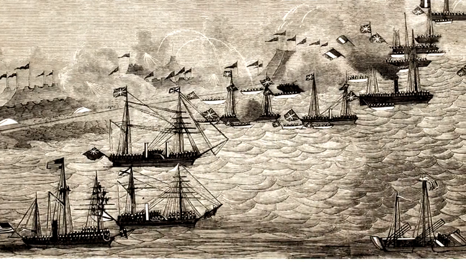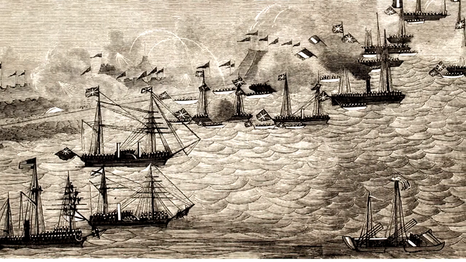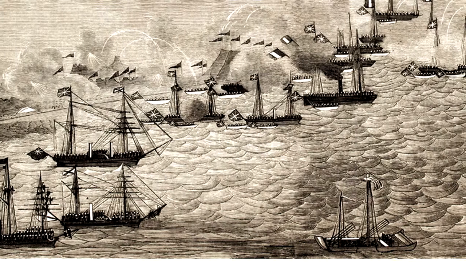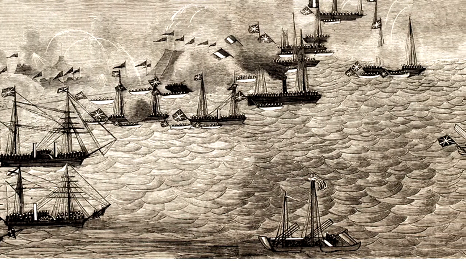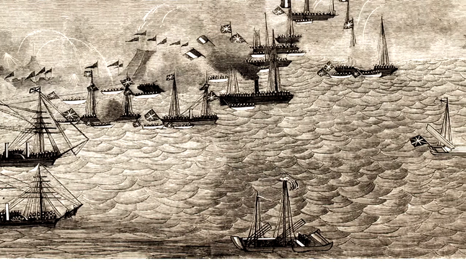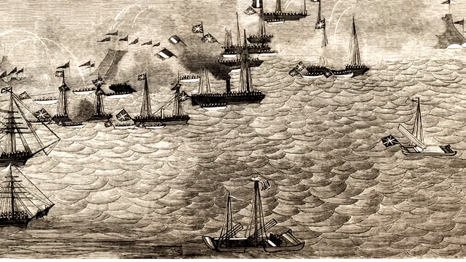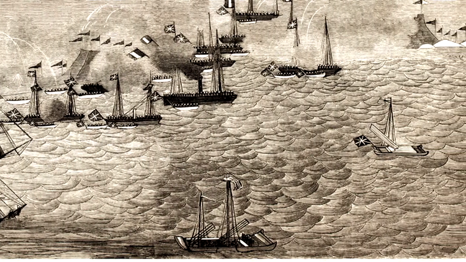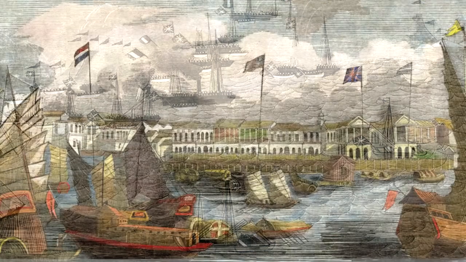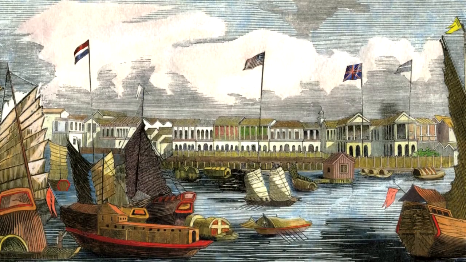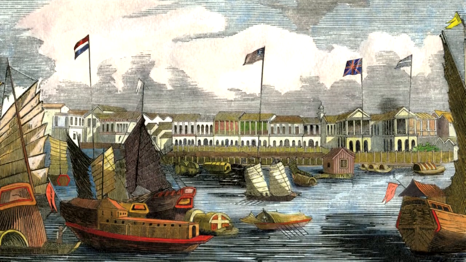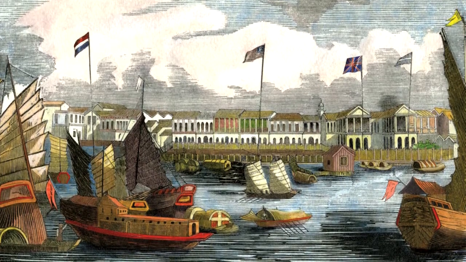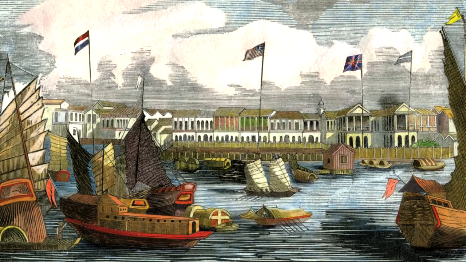A decade later, in 1856, the Second Opium War was started by the British. This time, the British had help from France. Again, the Chinese lost. They signed treaties with Great Britain, France, Russia, and the United States. These treaties were called the Unequal Treaties. They gave foreigners a lot of power in China, but the worst part was that the opium trade became legal in China.